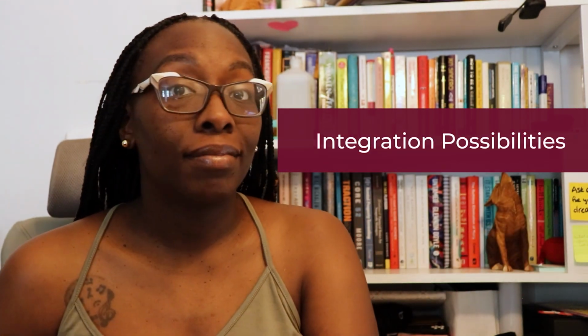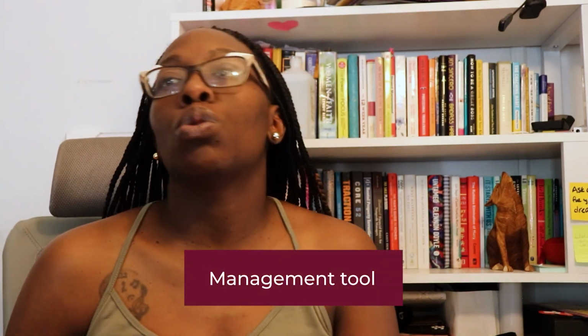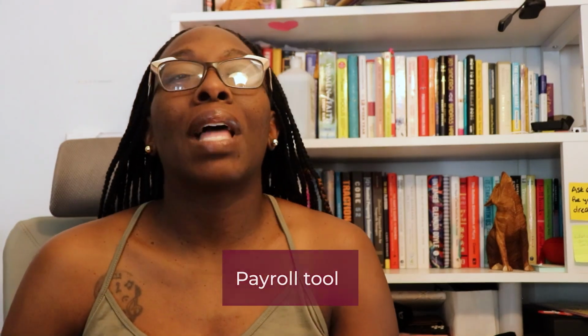The next point is integration possibilities. Now, if you are into software, right? We're not just talking about cloud accounting software now. We're not just talking about QuickBooks. But if it is your goal to be building out a tech stack, essentially you want other tools that are going to speak to the software that you're using for your accounting. What I love about QuickBooks Online is its ability to integrate with other software, whether it be a donor management tool, a bill pay tool, or a payroll tool. The ability for these tools to talk to each other helps us here at Visionary to create a seamless accounting process for our clients.